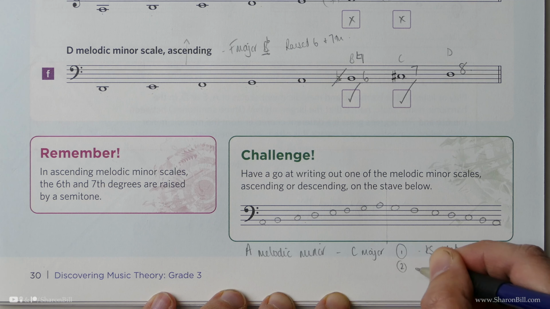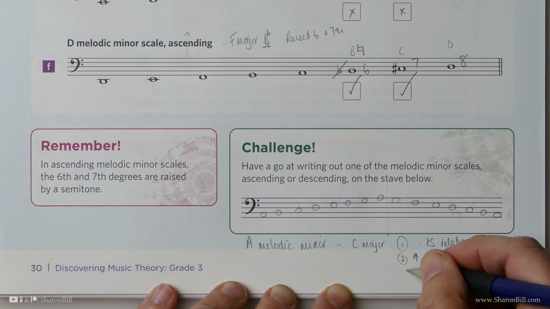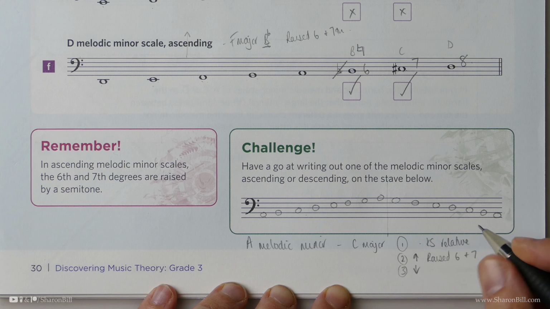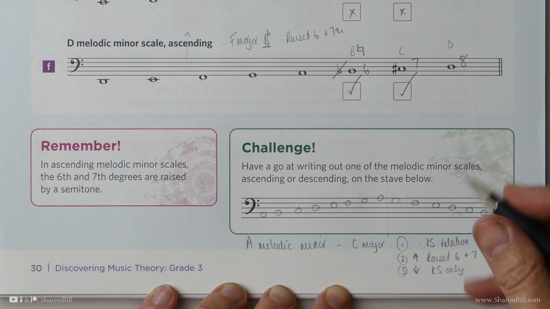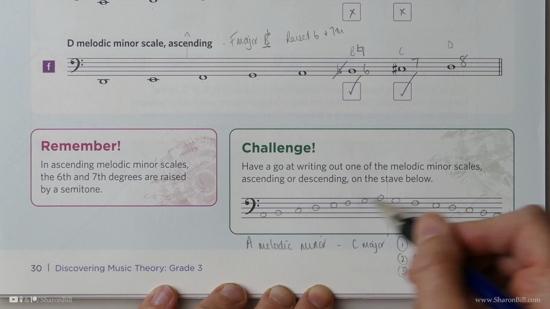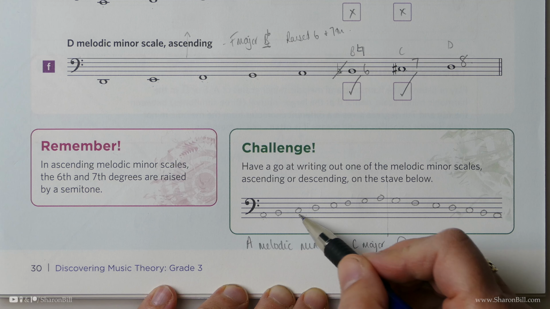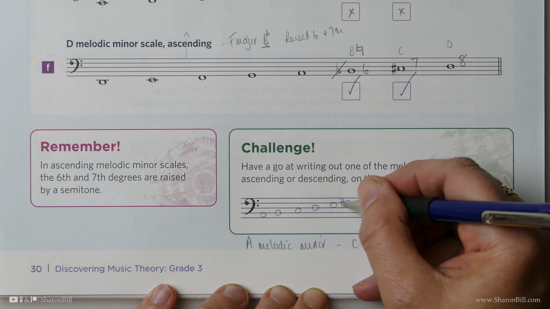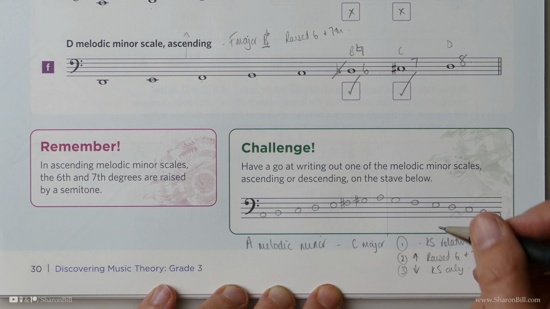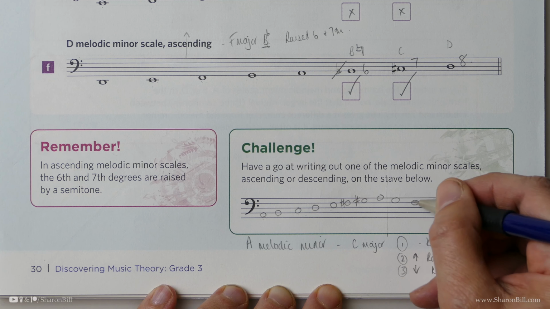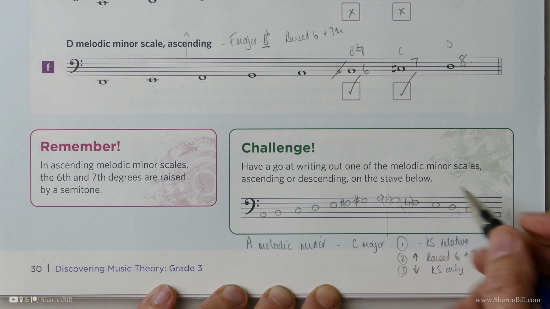Step 2, going upwards, is the raised 6th and 7th, and then because I'm going to do both, descending is the key signature only again, and so we have a key signature of nothing, but then I need to raise the 6th and 7th. 1, 2, 3, 4, 5. 6 is F sharp, 7 is G sharp, and then coming back down, it would be G natural and F natural, so they now are no longer raised.